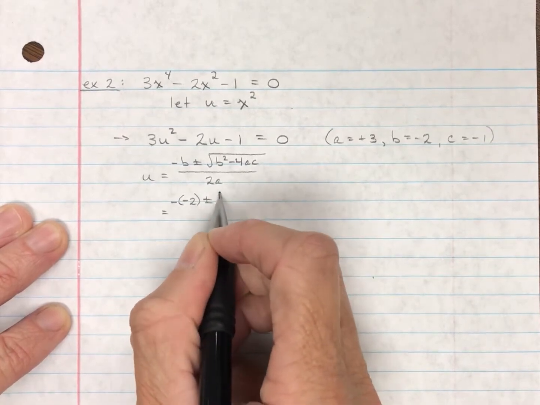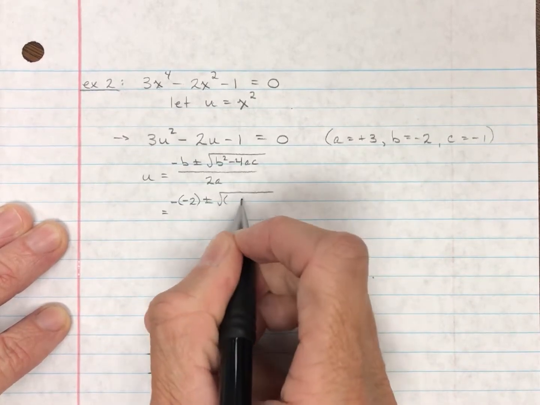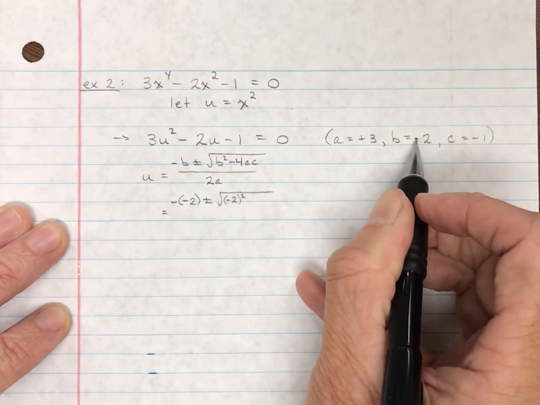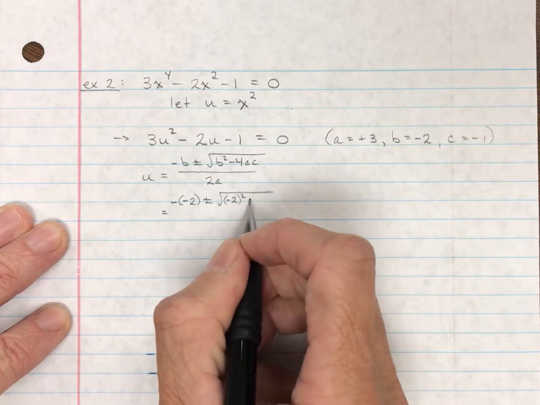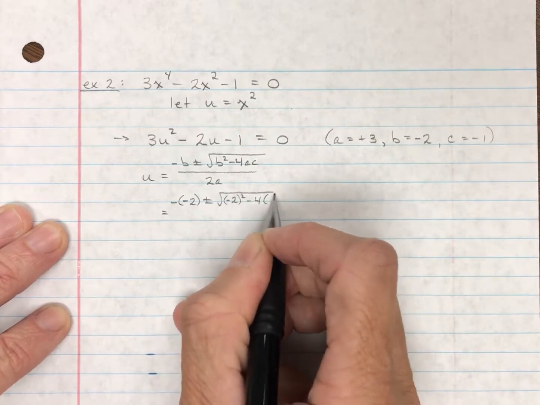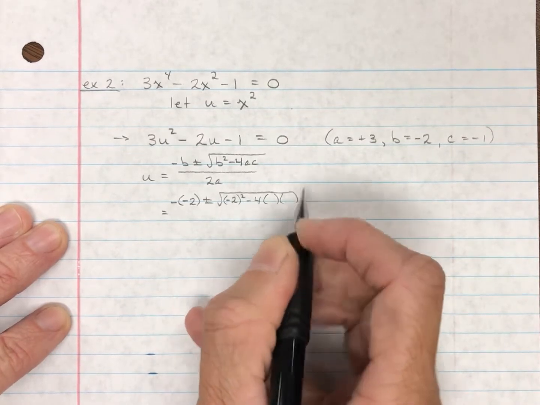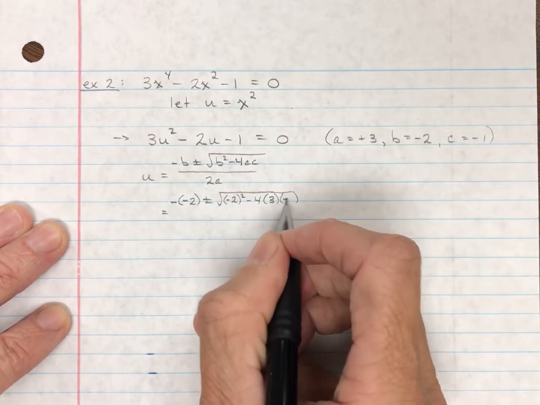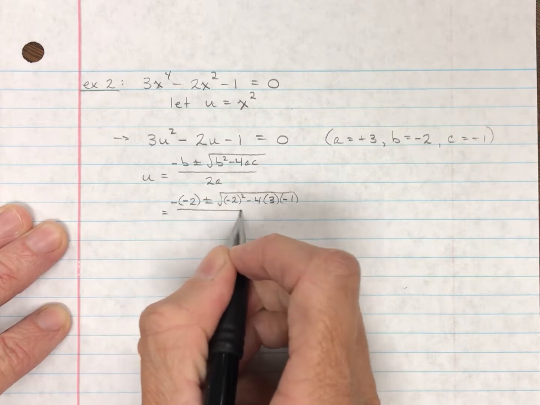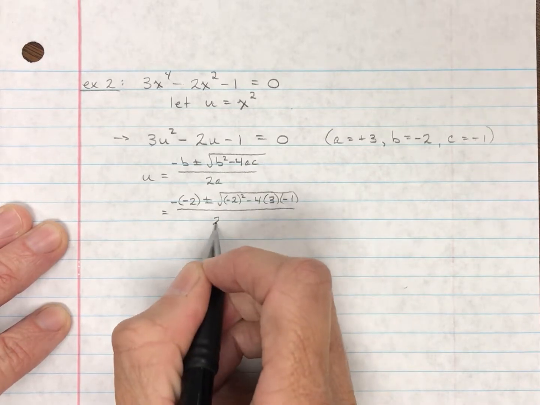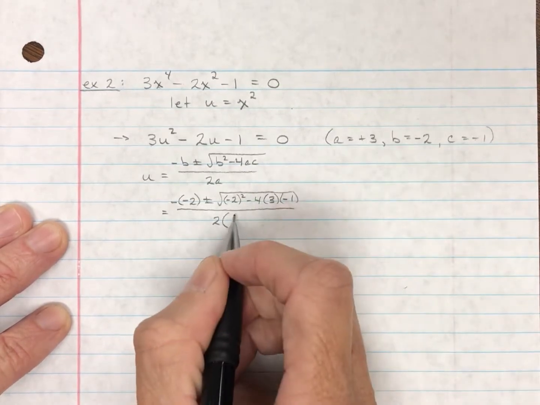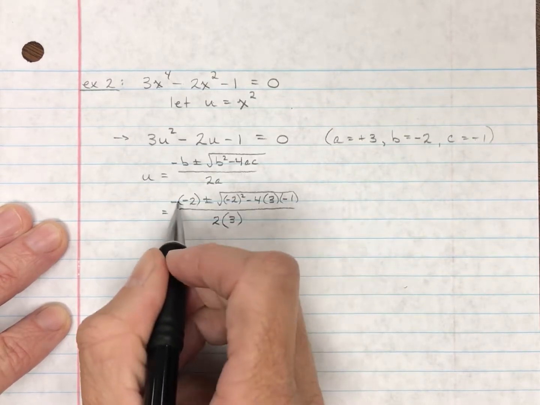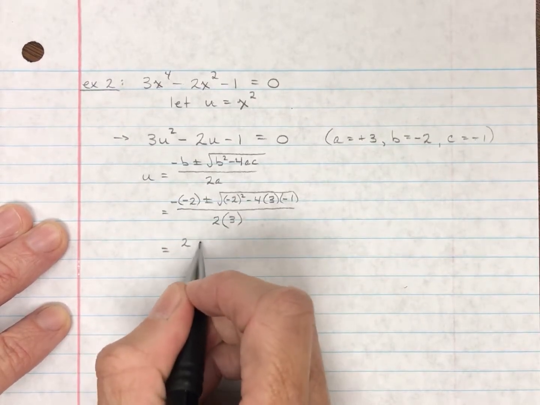Plus or minus the square root. Okay, parentheses, b squared again. Don't lose the negative. B is negative 2. Minus 4 times a times c. A is 3. C is negative 1. I'm just substituting with parentheses. I'm doing no math otherwise. 2 times positive 3, 2 times a. Okay? Well, this is 2.